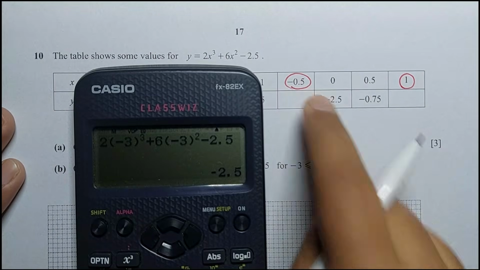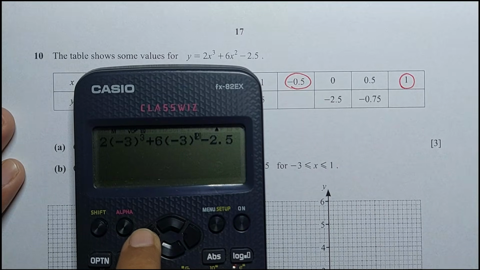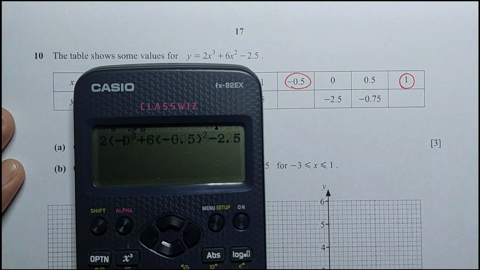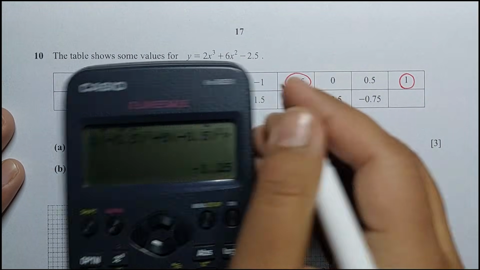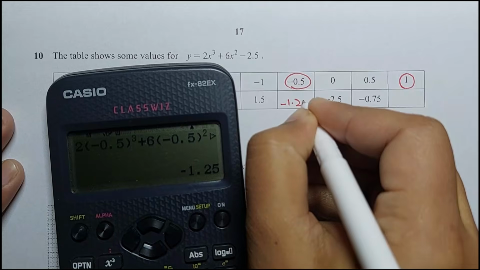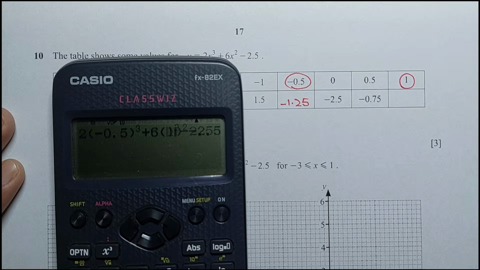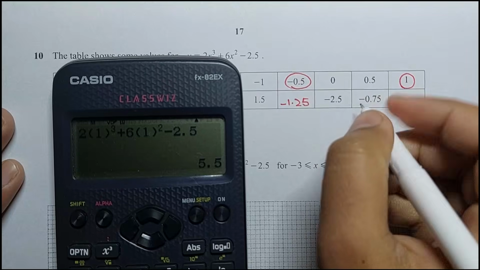The next is when x is minus 0.5. Just replace x with minus 0.5. This is minus 1.25. And when it is 1, this becomes 5.5.